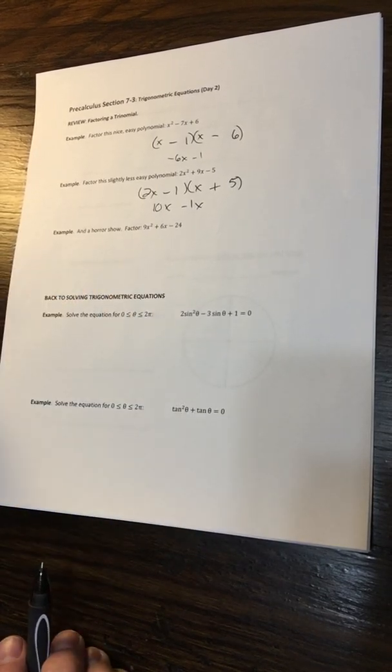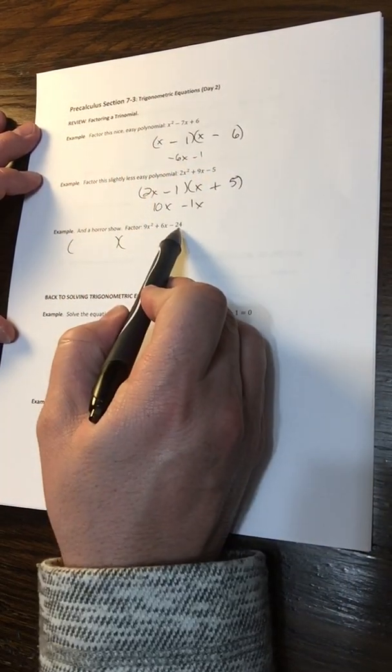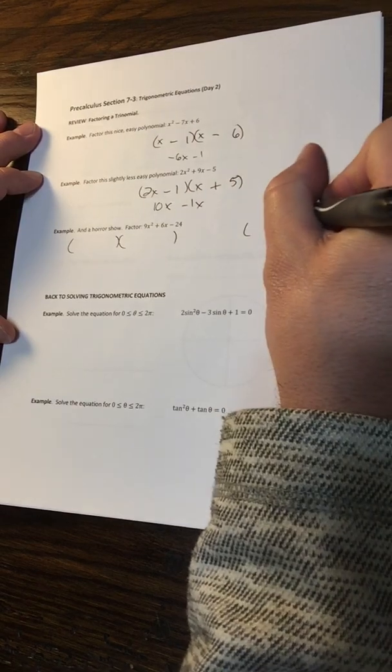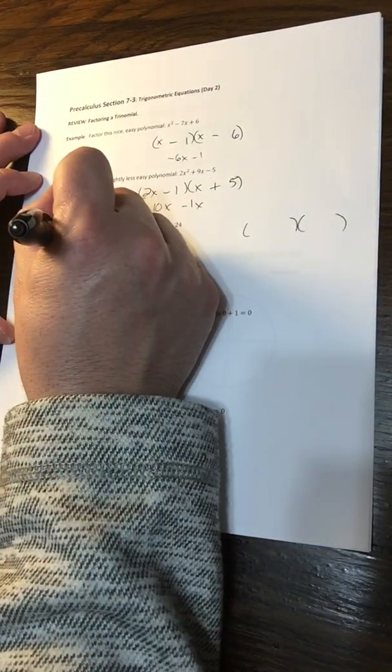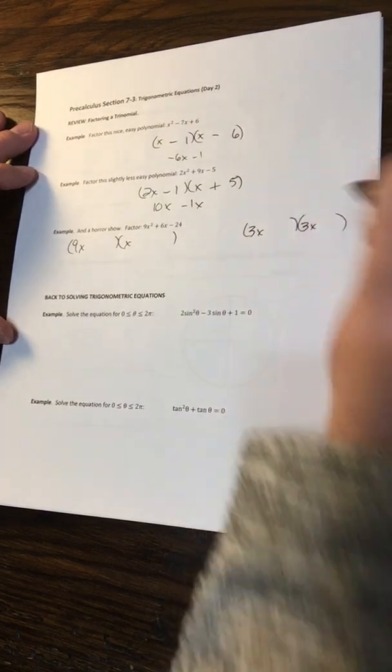Okay, and a horror show. Well, look, now, not only do I have to multiply two things to get me 9x, but I've got all kinds of things that could be the 24. But look, I'm going to write up two sets of parentheses because this could be 9x and 1x, or it could be 3x and 3x.